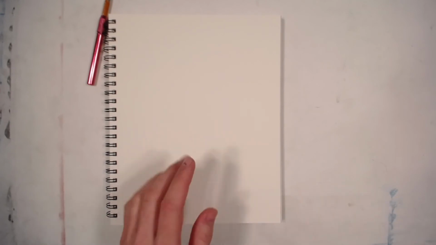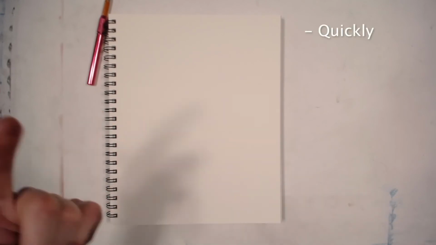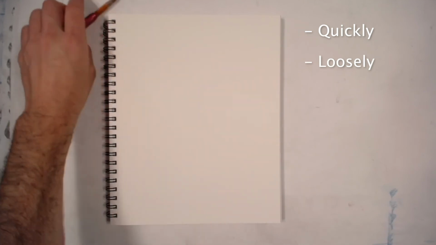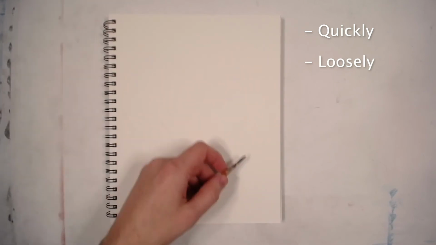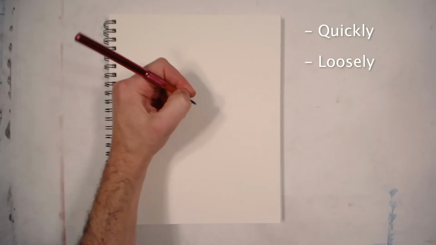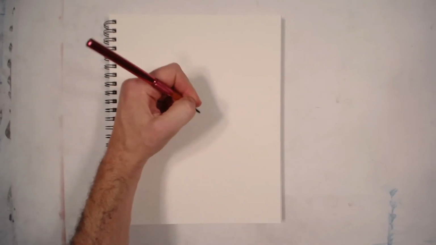There are just some overarching ideas behind a gesture. One is that it happens quickly. Two is that it happens loosely. You can see a lot of my movements were from the shoulder. I'm holding the pencil like this. I'm working from my shoulder. You don't see a lot of this in a gesture. In fact, you shouldn't see any of that.